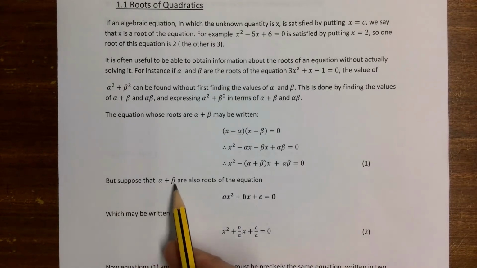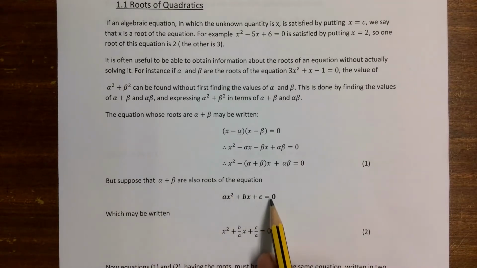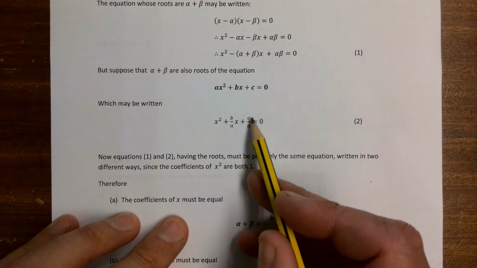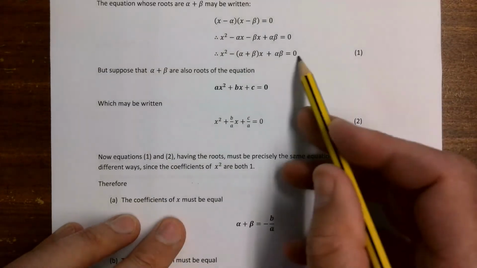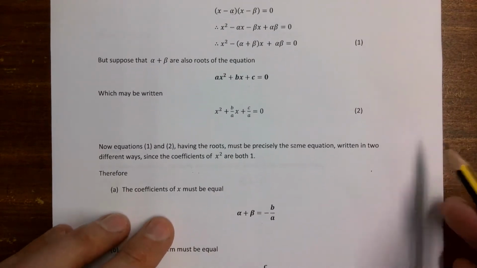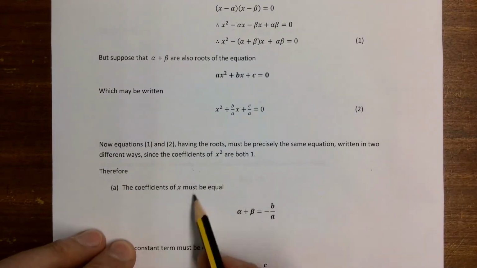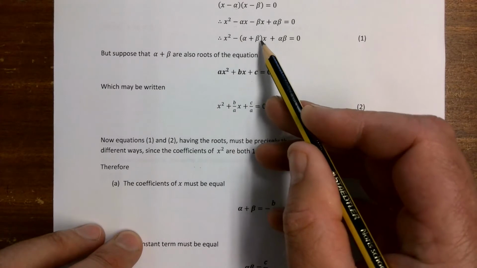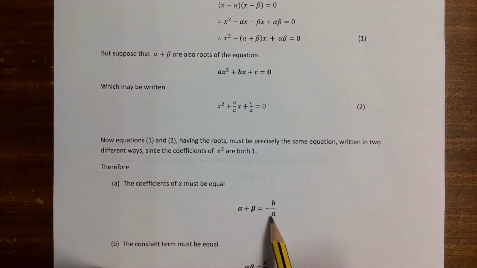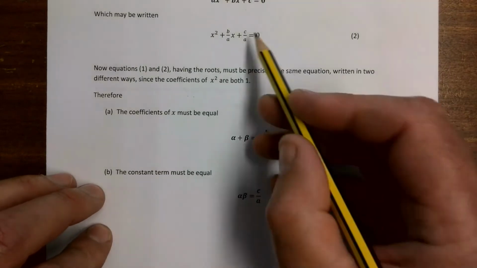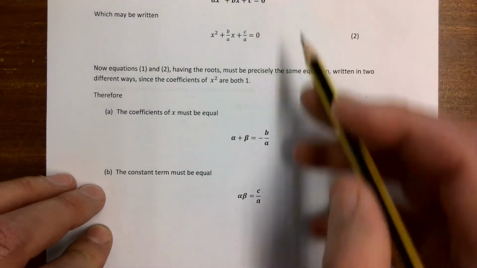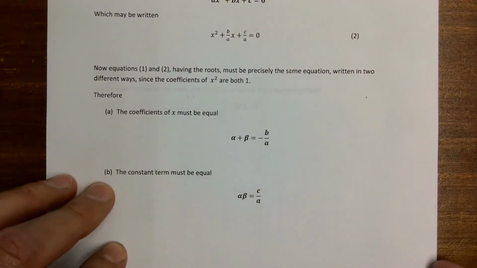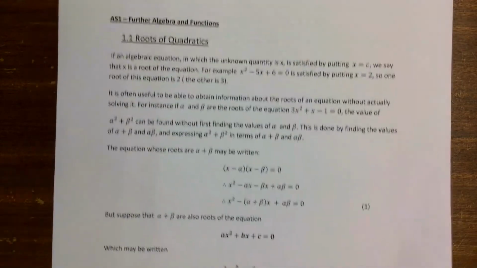Also, suppose that alpha and beta are roots of this equation, ax squared plus bx plus c equal to 0. And we can write that, if you divide through by a, as x squared plus b over a x plus c over a equals 0. Now 1 and 2 are exactly the same equation. So if the coefficients of x must be equal, then b over a must equal minus (alpha plus beta). So alpha plus beta is minus b over a. The constant term, c over a, must then be the same as alpha beta. So alpha beta is c over a, and these are your two formulas that you need to know and love and know how to use, and that's where we work from for the rest of this unit.